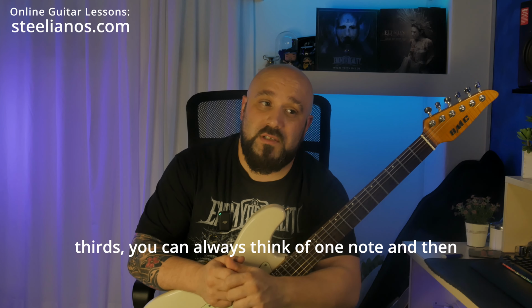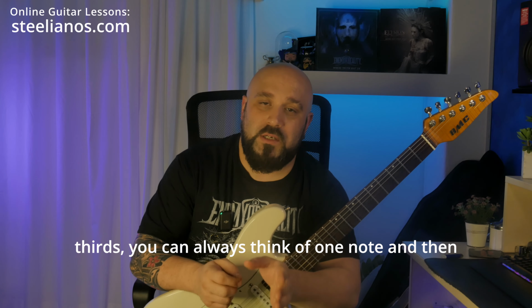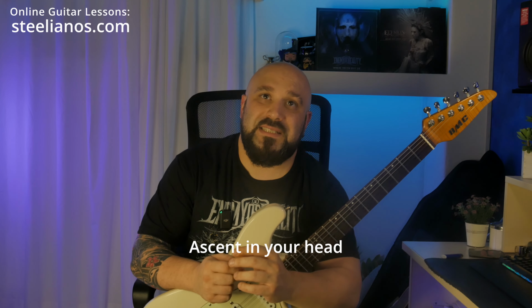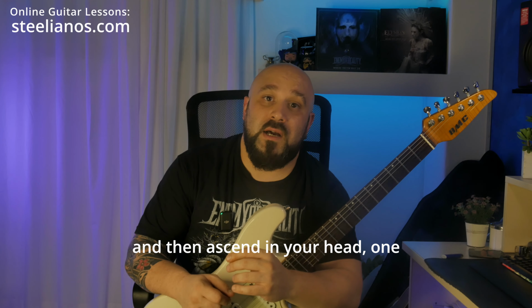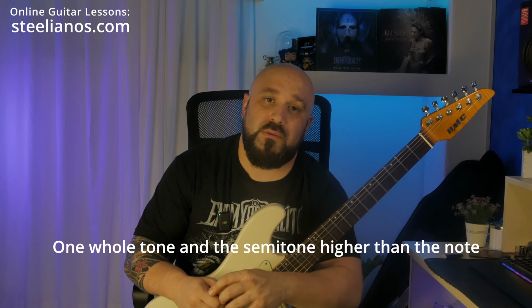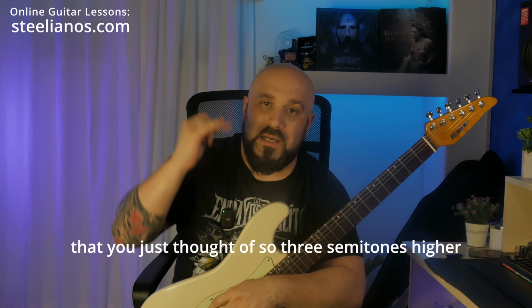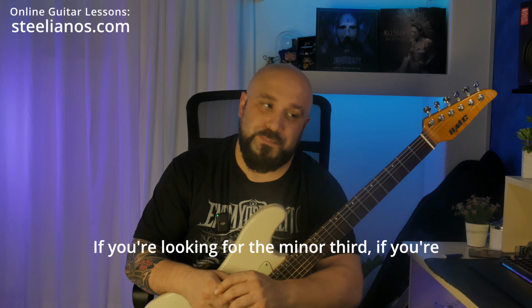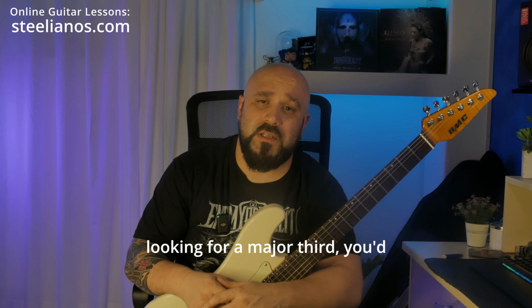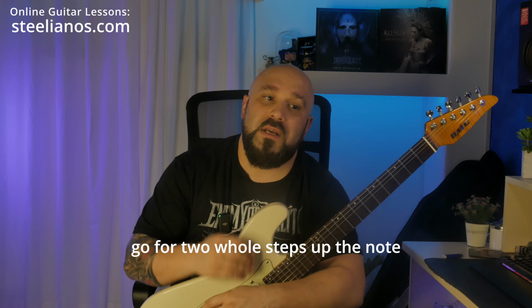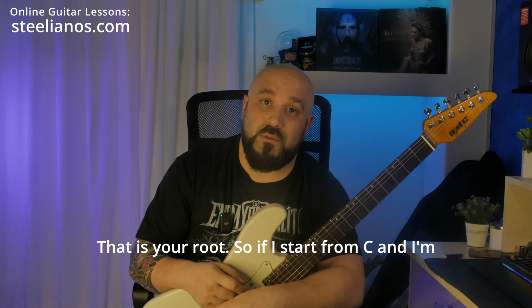Well, minor thirds, you can always think of one note and then ascend in your head one whole tone and a semitone higher than the note that you just thought of. So 3 semitones higher if you're looking for the minor third. If you're looking for a major third, you'd go for 2 whole steps up the note that is your root.